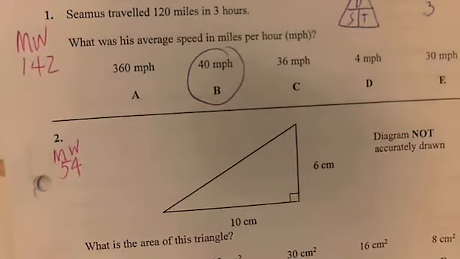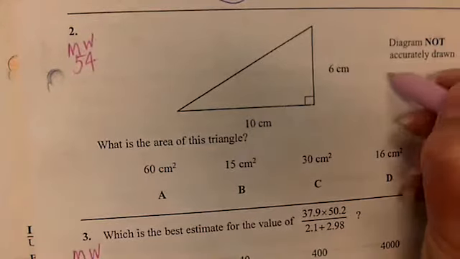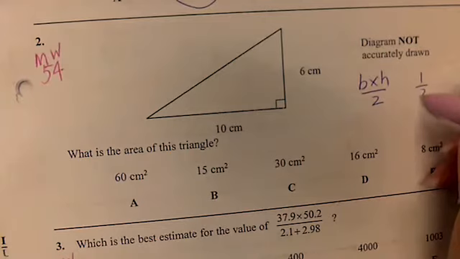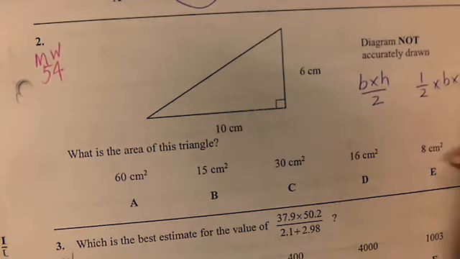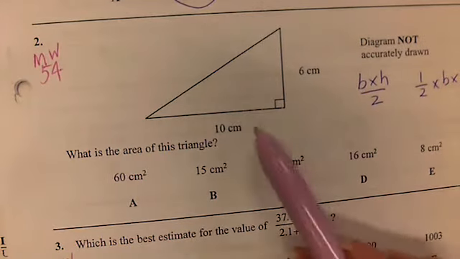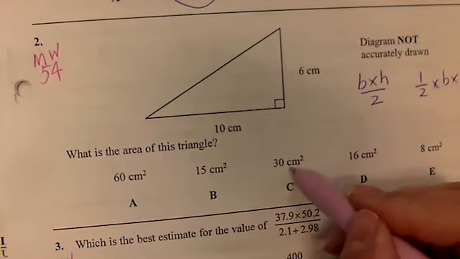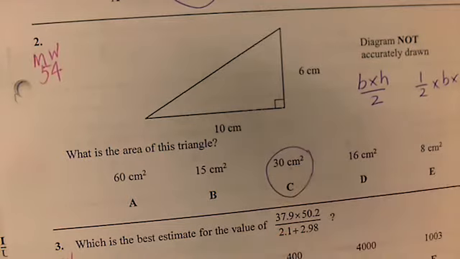Next, what is the area of this triangle? So the area of a triangle is base times height divided by 2. Some of you might like to remember it as a half times base times height, both the same thing. So base times height, 10 times 6 is 60, and then half is going to be 30. Double check our units, centimetres squared.